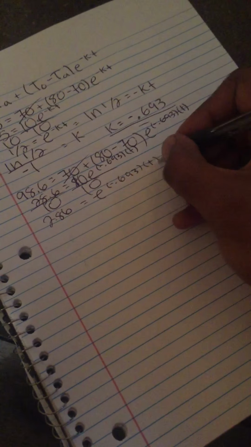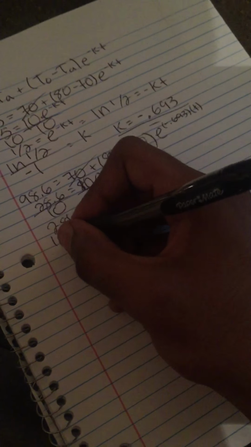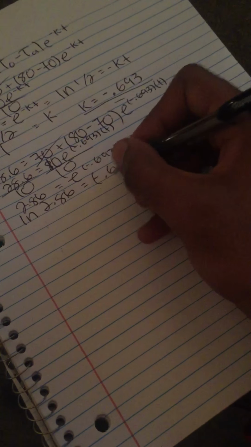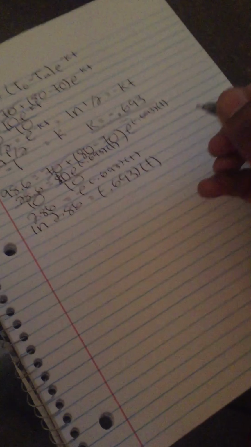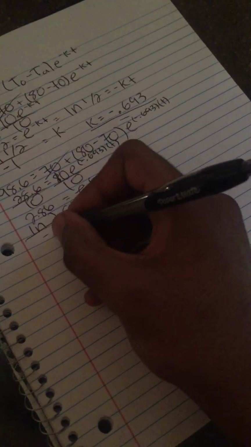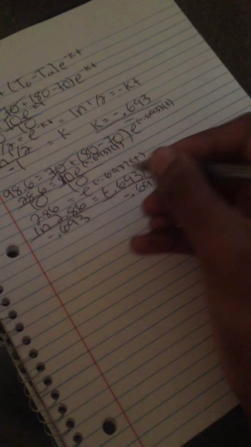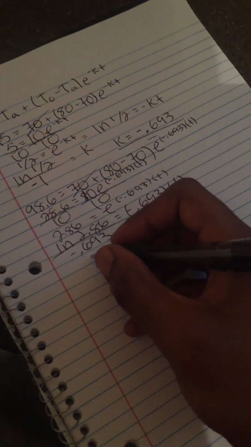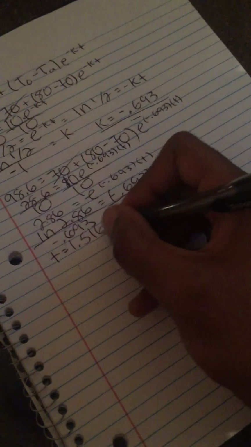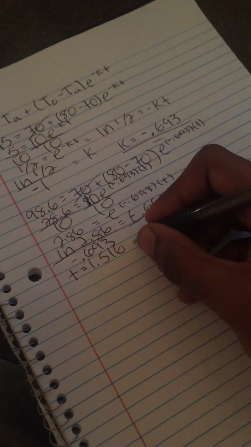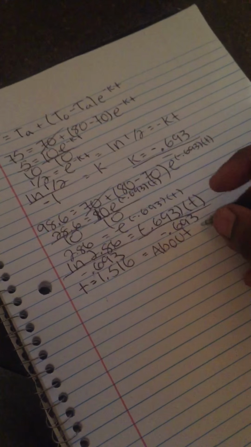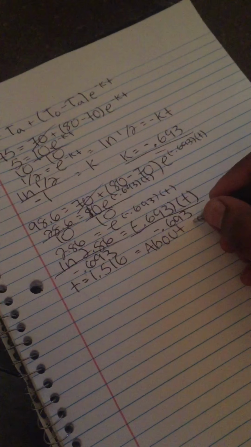0.693 times t. And if we take the natural log of 2.86 at this point, it'll bring that negative 0.693 down along with that t. And then we can divide negative 0.693 from this side along with this side. And if we multiply all that out, it'll give us t equals 1.516, which tells us that there's about an hour and a half that passed since the body was originally dead.